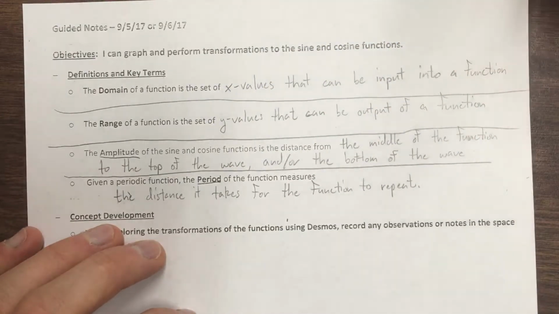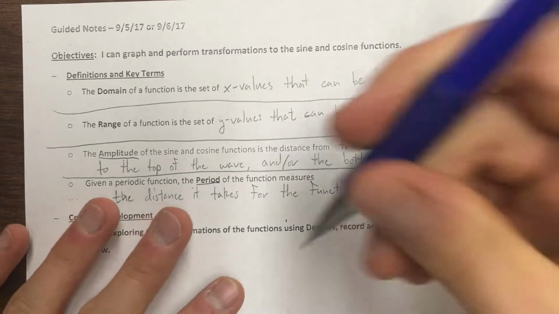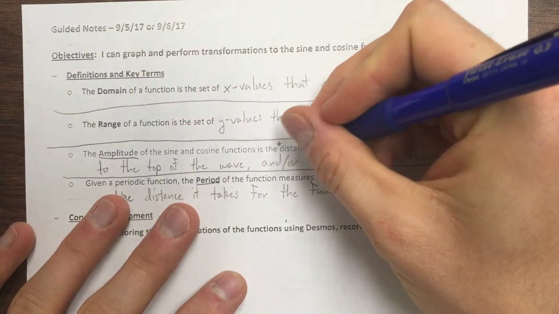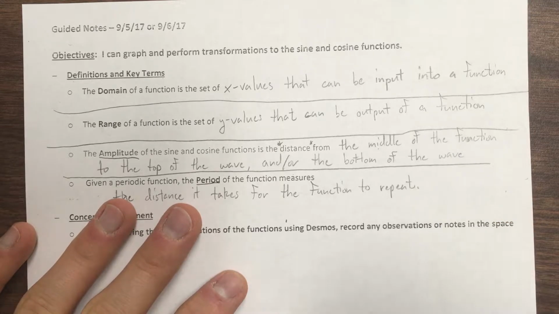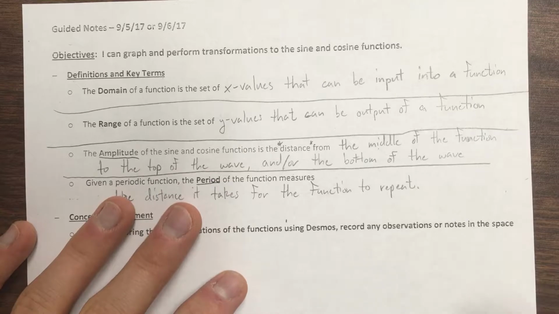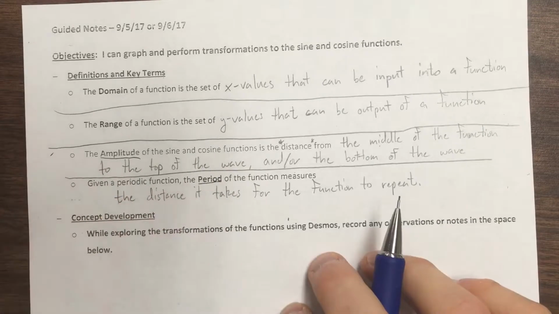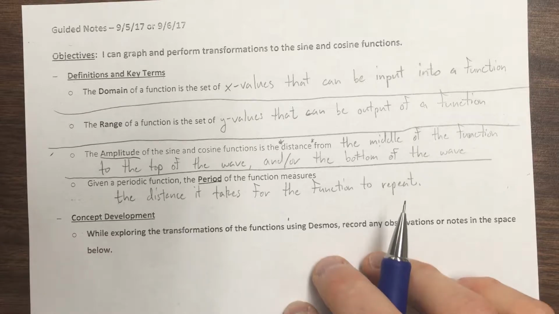Amplitude, if we're talking about the amplitude, what we're talking about is the distance. Okay, that's key. This is the key piece. The distance from the middle of the function, and we'll see more about that in a second, to the top of the wave and/or the bottom of the wave. You kind of need a visual for that, but we'll talk about amplitude here in a minute.